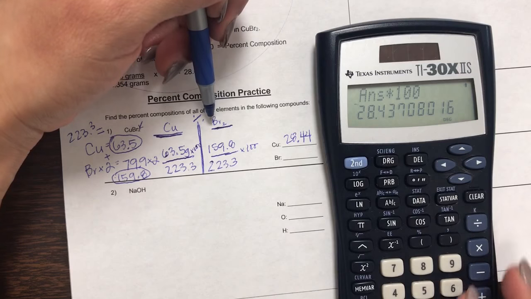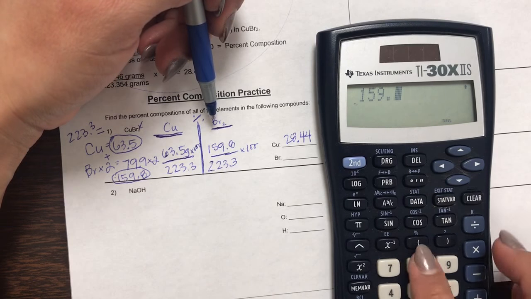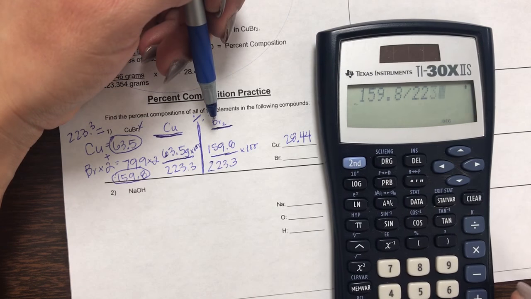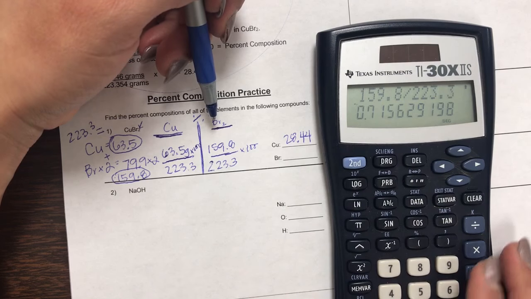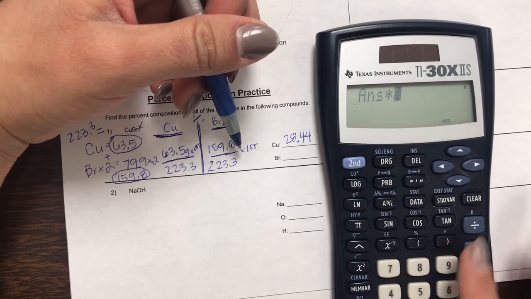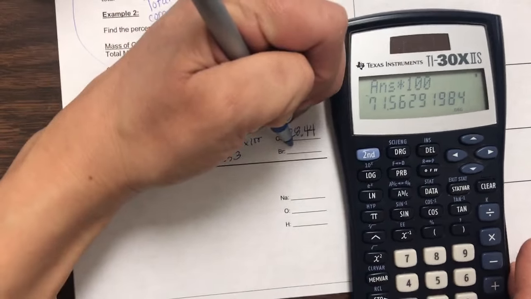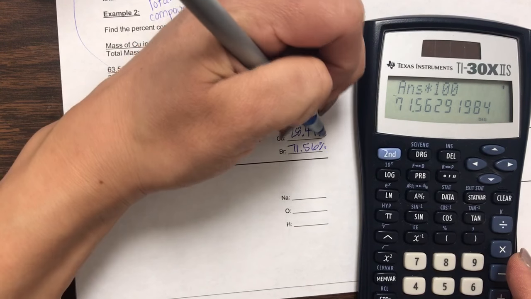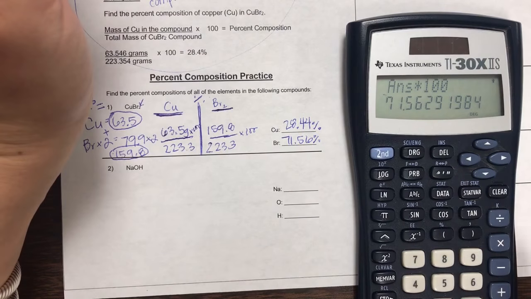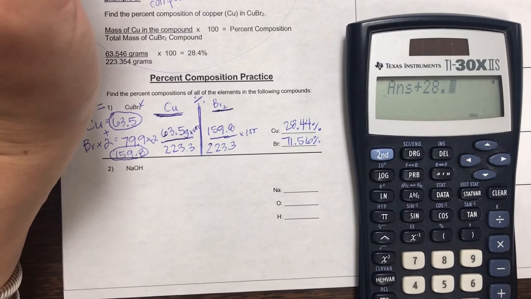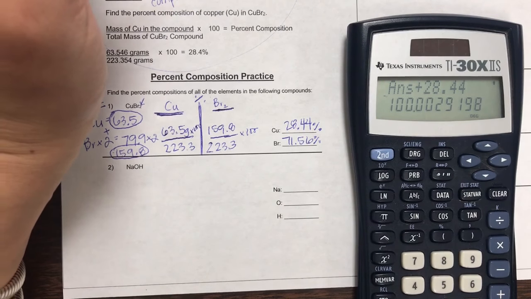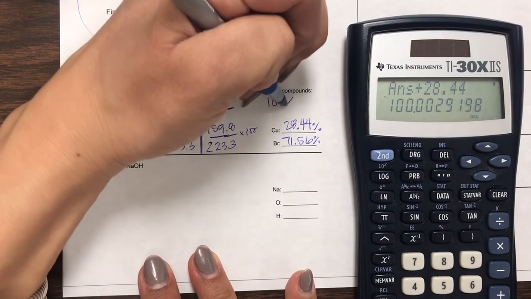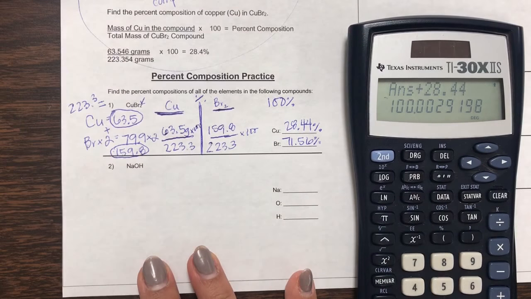Now let's go to bromine. 2 of them was 159.8 divided by the total mass of the compound. Don't forget to times by 100. That gives me 71.56%. Let's check if I'm right. I'm going to add these together, and I get 100. You don't always get 100%.